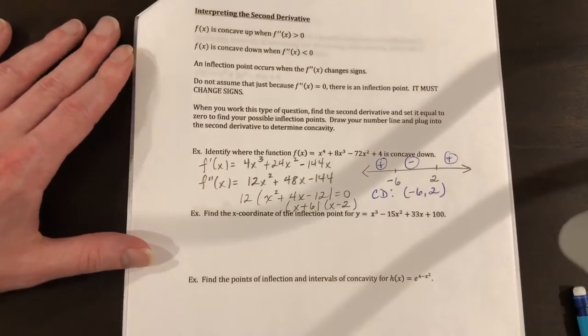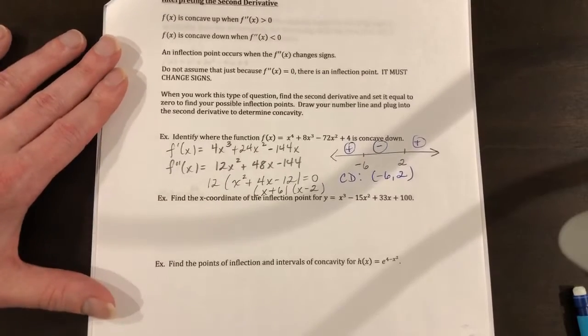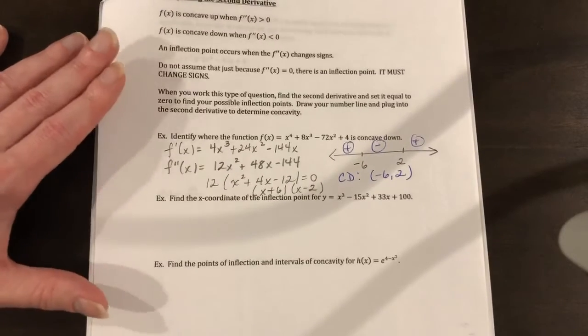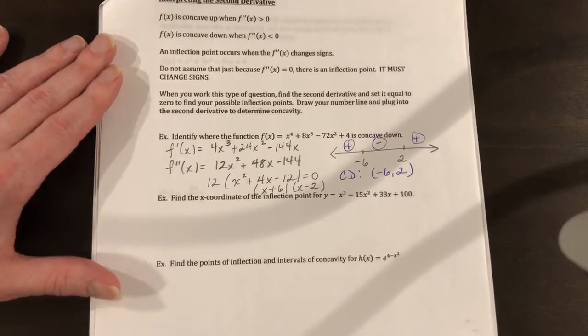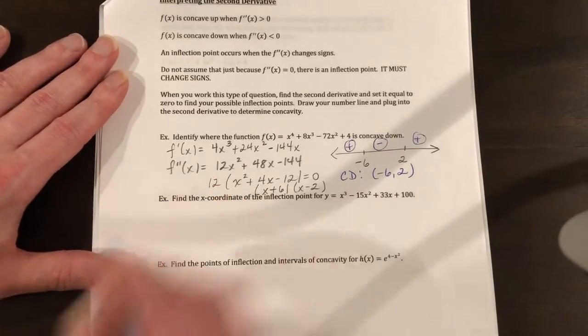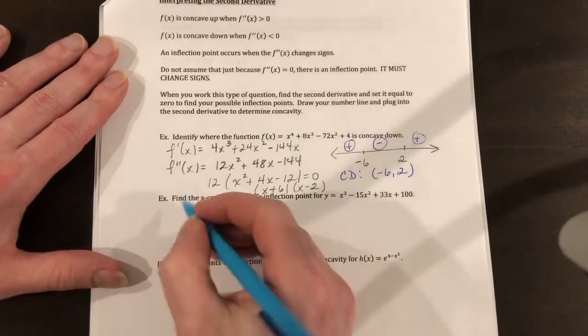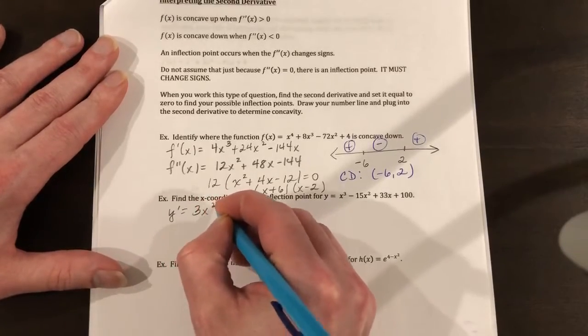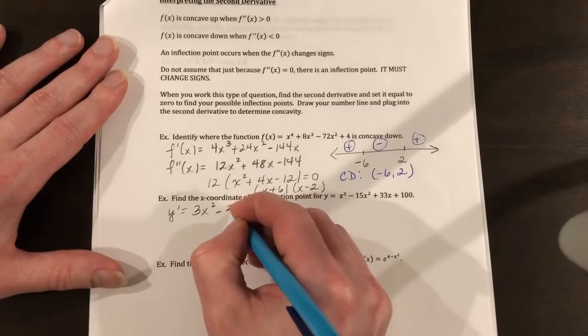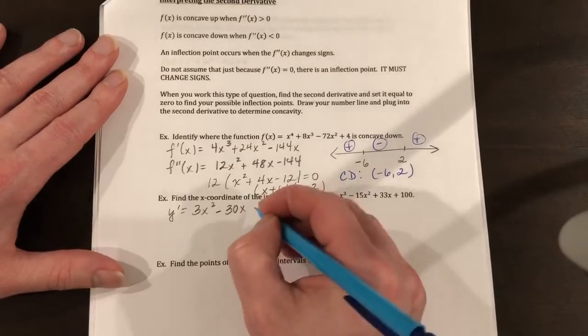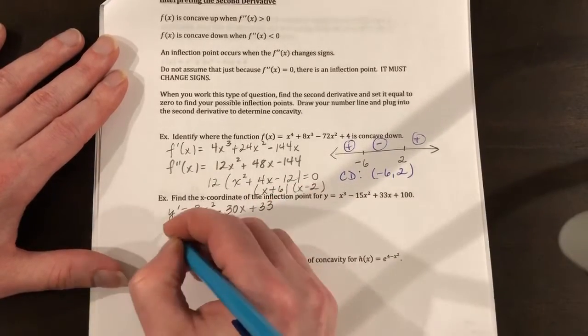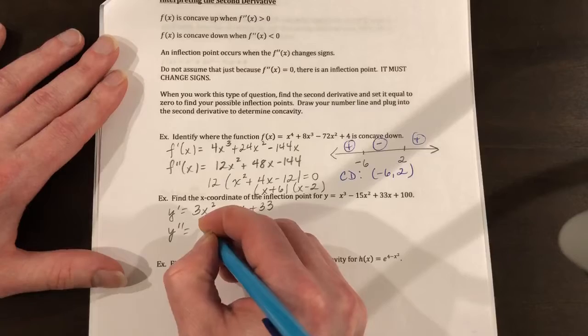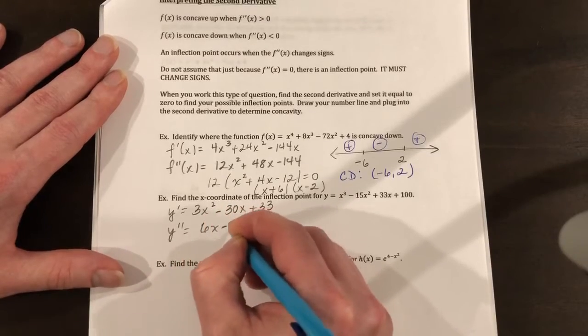Okay, next example, it says find the x-coordinate of the inflection point. Remember, inflection points have to change concavity. So we're going to take our first derivative. We get 3x squared minus 30x plus 33. And the second derivative is going to be 6x minus 30.